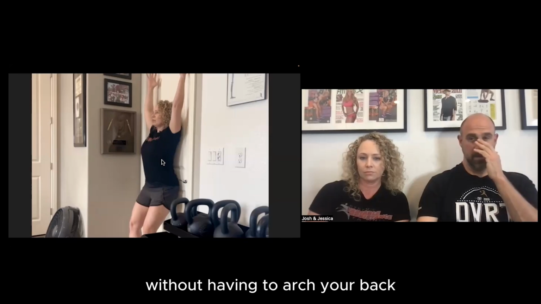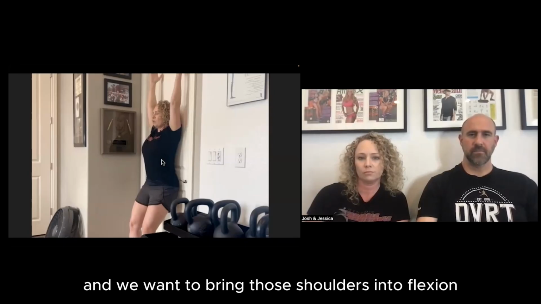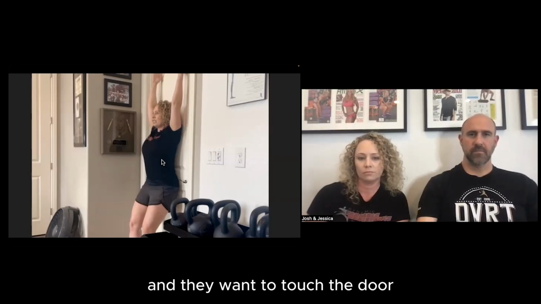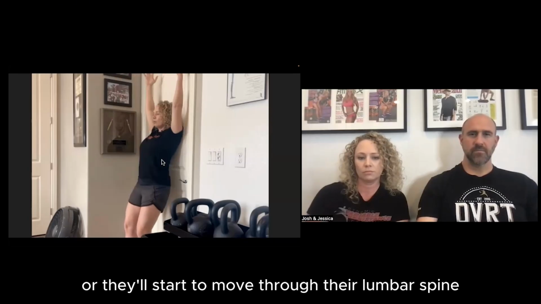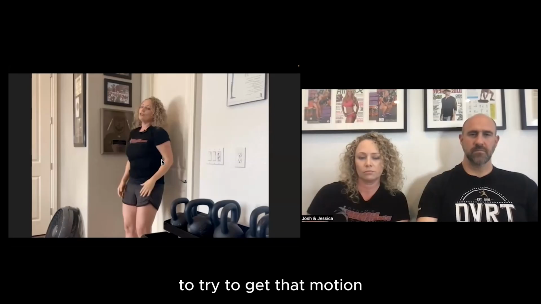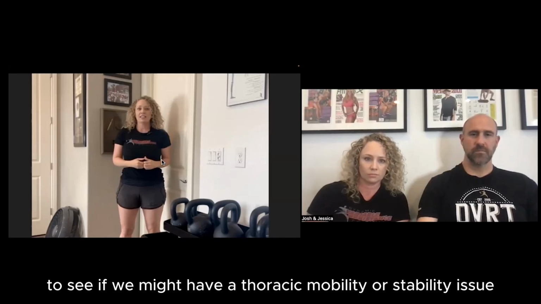So again, we want that entire spine up against the door, and we want to bring those shoulders into flexion, and they want to touch the door. You'll find if people have limitations, their arms will get stuck out here, or they'll start to move through their lumbar spine to try to get that motion. This is just meant to be an easy way to check to see if we might have a thoracic mobility or a stability issue.